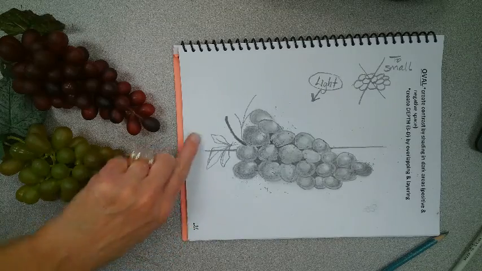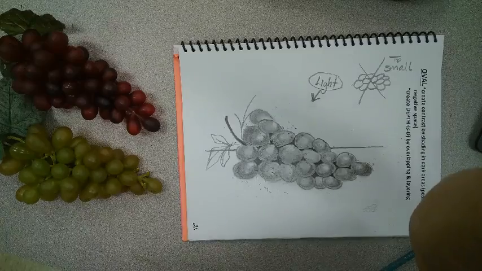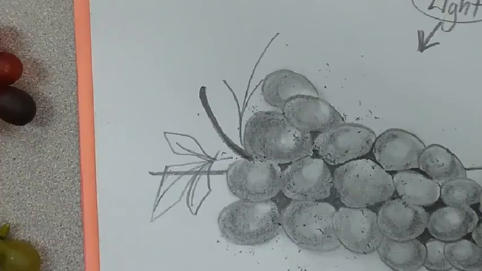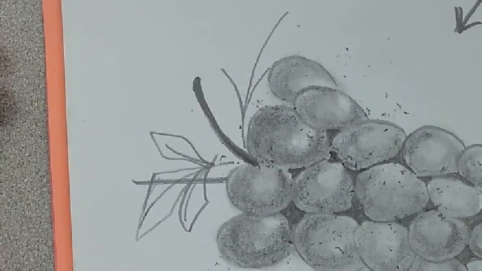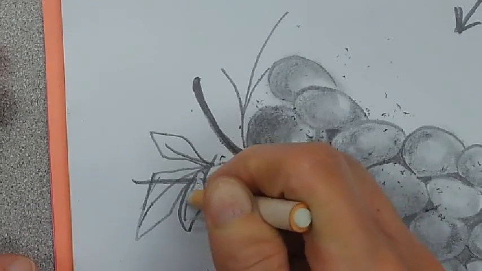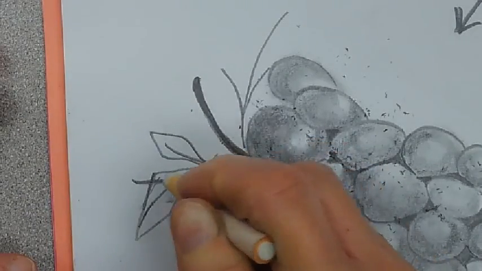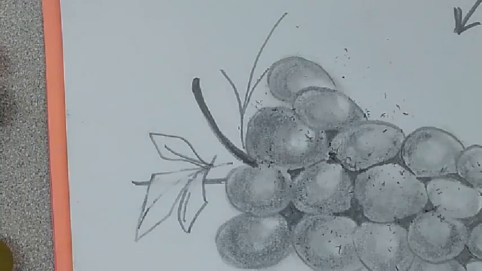Now, it may look a bit confusing here. In fact, I'm going to enlarge it so you can see what I'm doing. The first thing I want to get out is my contour line, because the leaf overrides the contour.